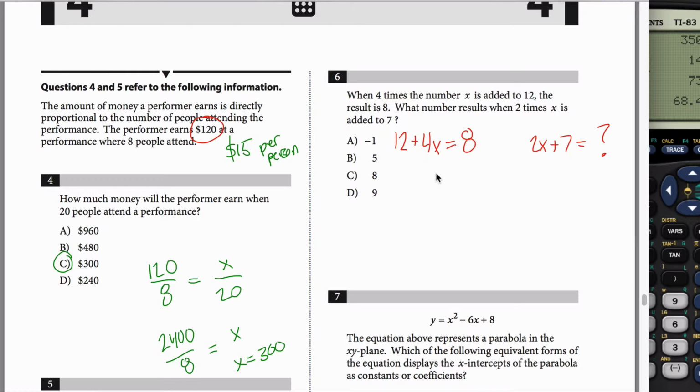Okay, so I can solve this one for x. I can subtract 12 from both sides of the equation and get 4x equals negative 4, and therefore x equals negative 1. And then plug that in up here to get 2 times negative 1 plus 7, which is negative 2 plus 7, which is 5. So the answer to the question would end up being the 5 right here.